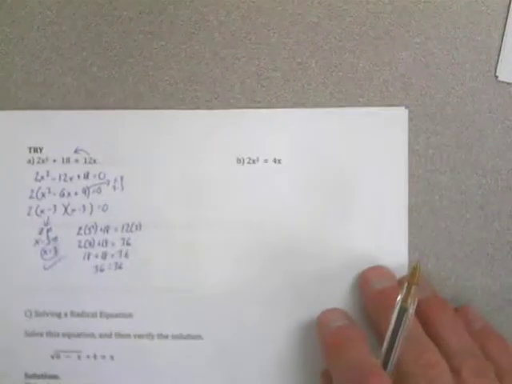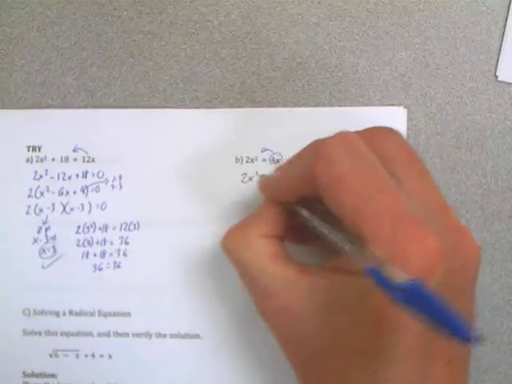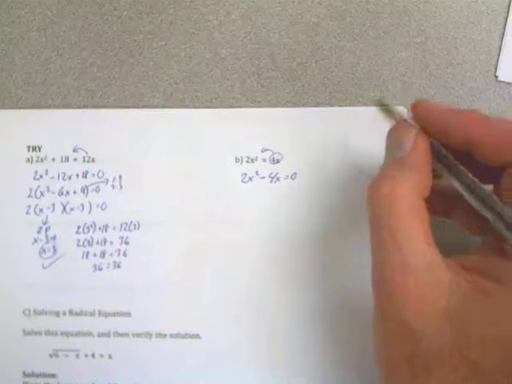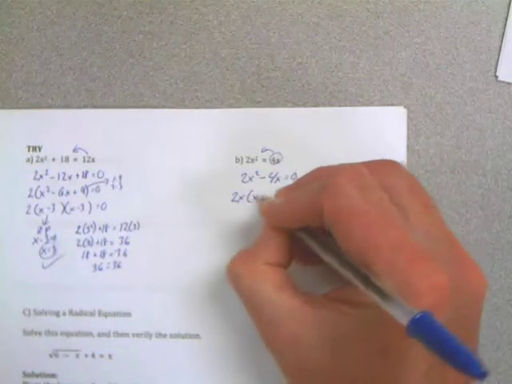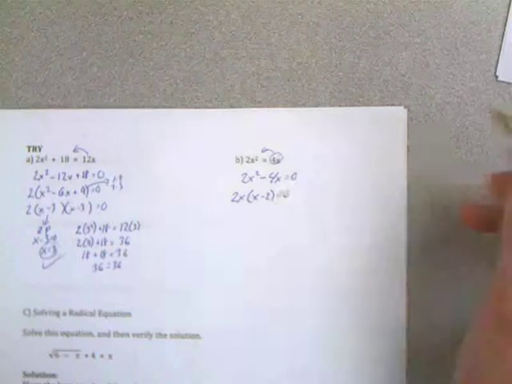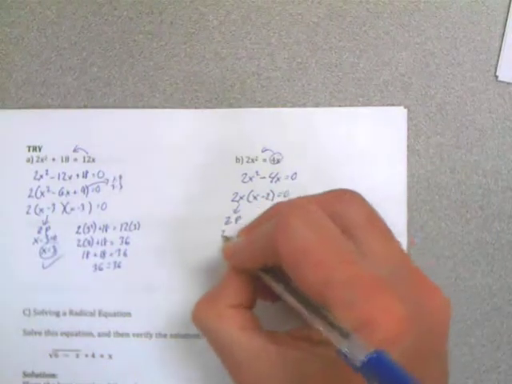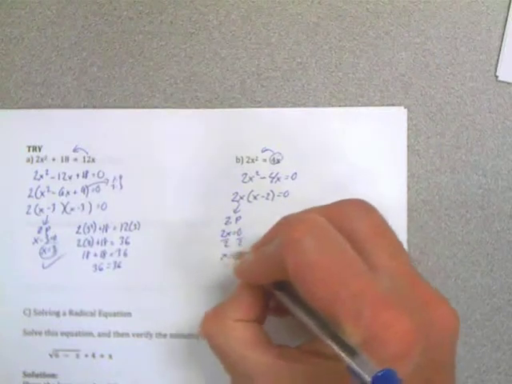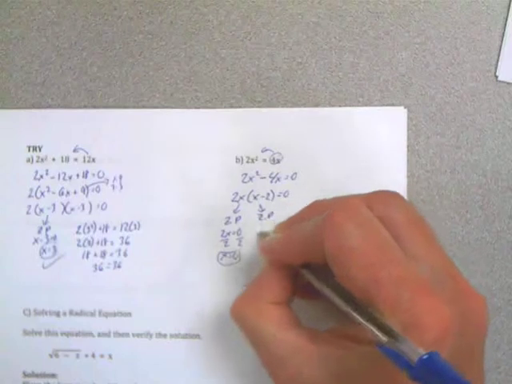Same with this question, part B. Bring the 4x over. So I got 2x squared minus 4x is equal to 0. What can I take out of there? It's the same. I can take a 2x out of there. So I'm left with x minus 2 is equal to 0. That's it. The zero property rule. 2x is equal to 0. Divide by 2, divide by 2. X is equal to 0. There's one answer.